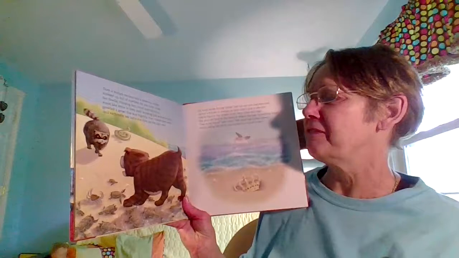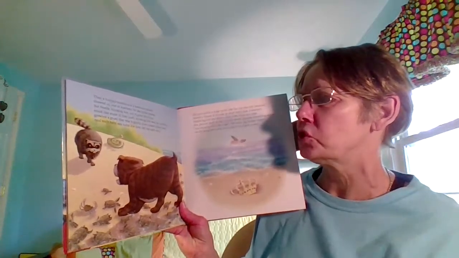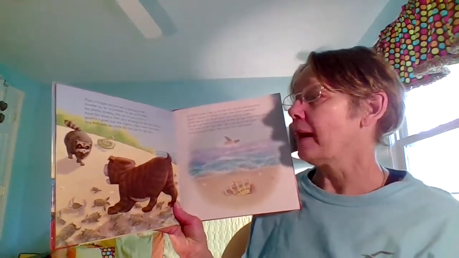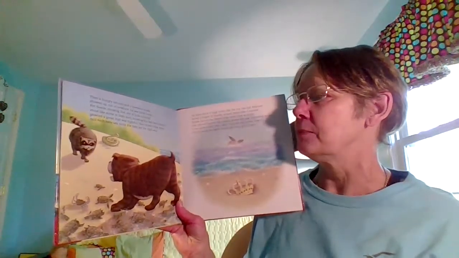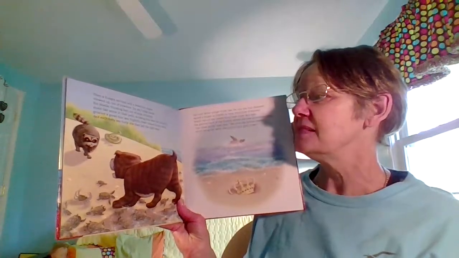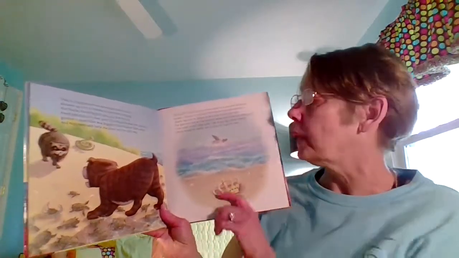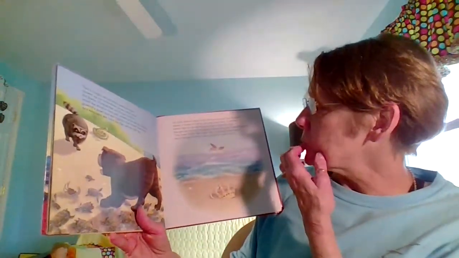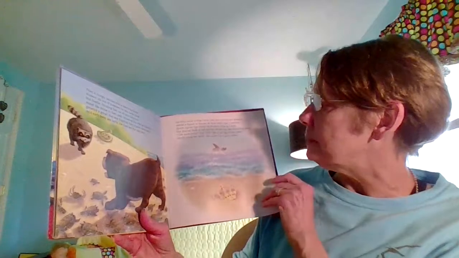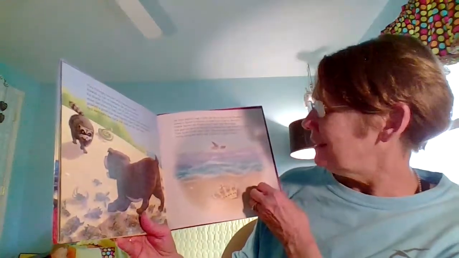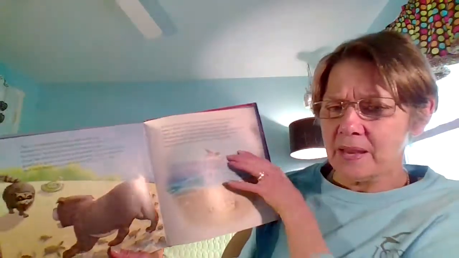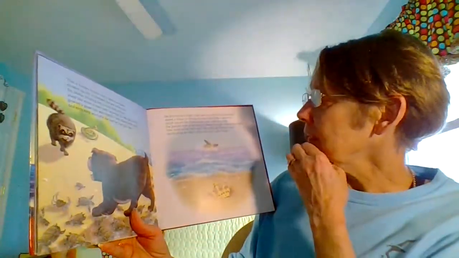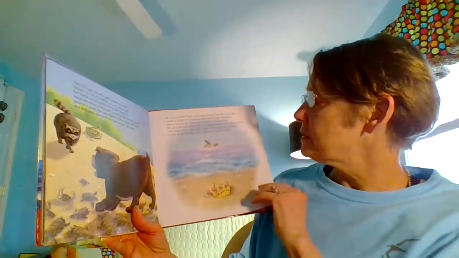But Noelle, thinking fast, out of pure intuition, stood like a stone in their path, knowing this was her mission. She growled a growl that was frightful, then chased them away, and each baby sea turtle she then led the right way. Oh, isn't that nice of her? Far from shore, a huge turtle, like the one she had dreamed, waved a flipper in thanks. At least that's how it seemed. Can you see him way back here in the glare? He waved a flipper. She glanced back at the mound where she saw something shine.